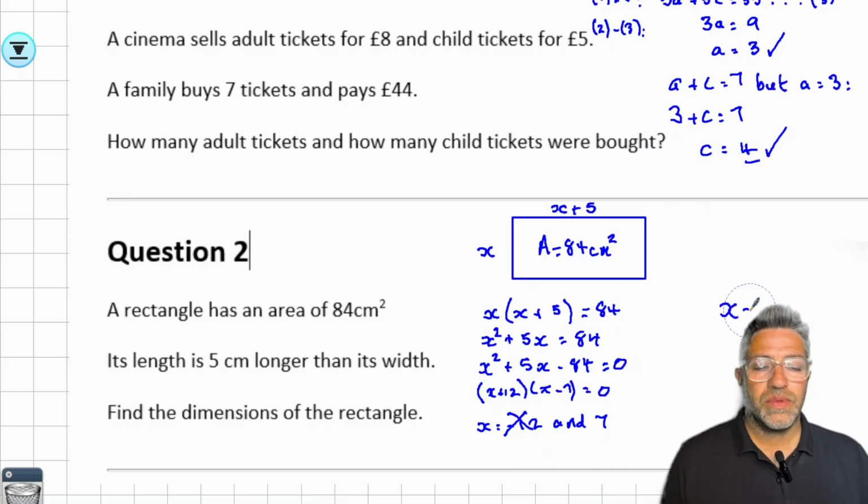x equals 7. That's this measurement here. So our other measurement, therefore, x plus 5 equals 12 centimetres. And I will remember to put my units in. And again, let's just double check. Do these two measurements have a difference of 5? Yes, they do. And do they multiply together to give us an area of 84? Yes, they do. We can move on.